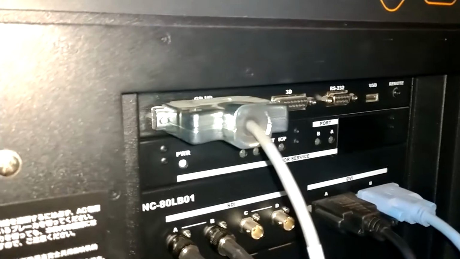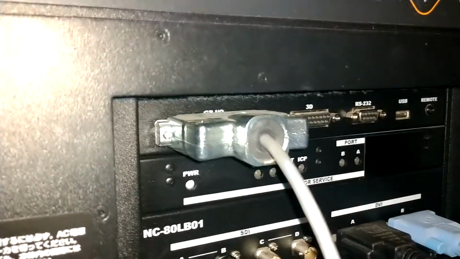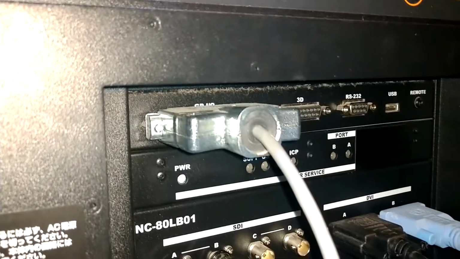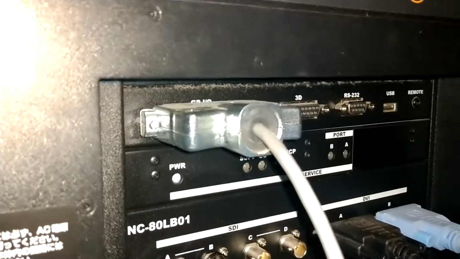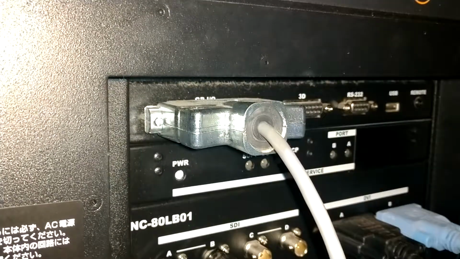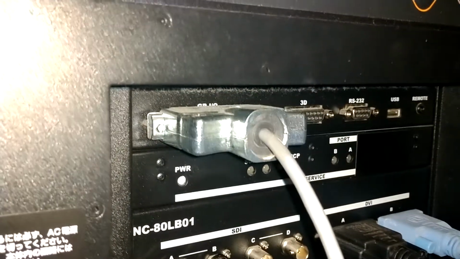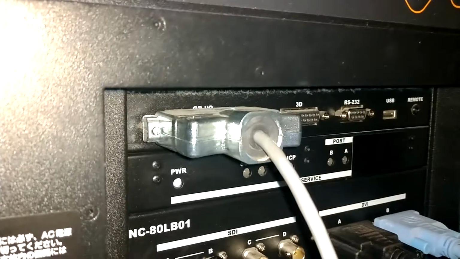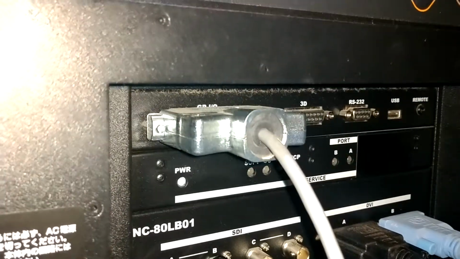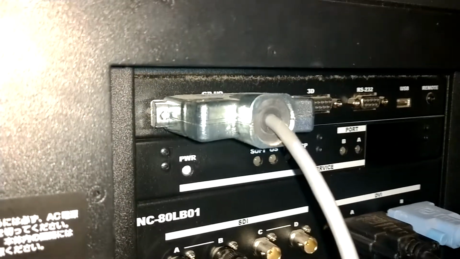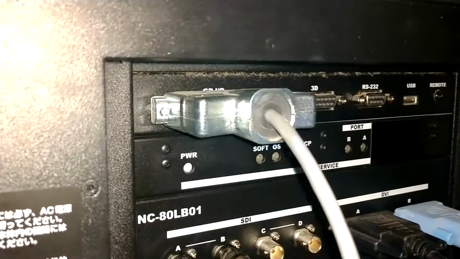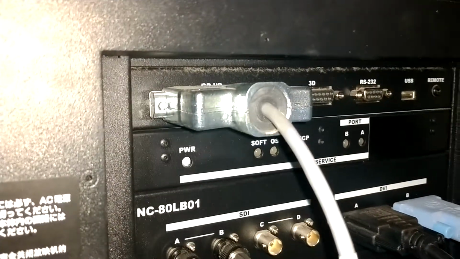And then the last thing here is this GPIO port, which goes to the DFC 100, which is the 3D controller. That's what's used to synchronize the left and right eyes between the projector and the 3D controller. So if you're having issues with 3D, make sure that's tight. It is secured in there very well, though I don't anticipate that being a problem.